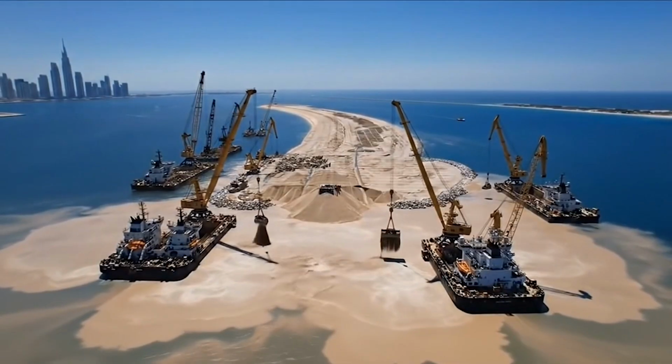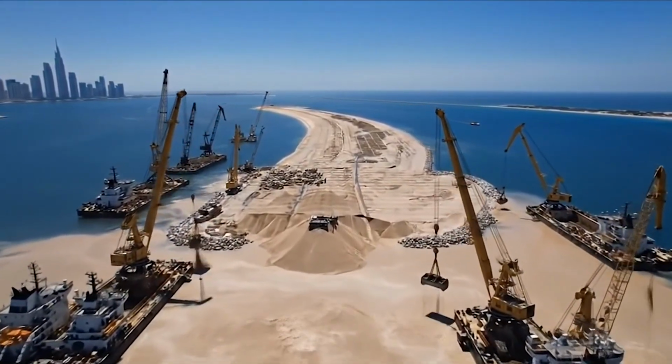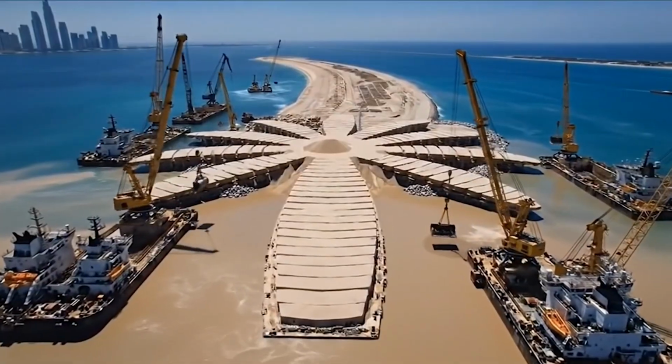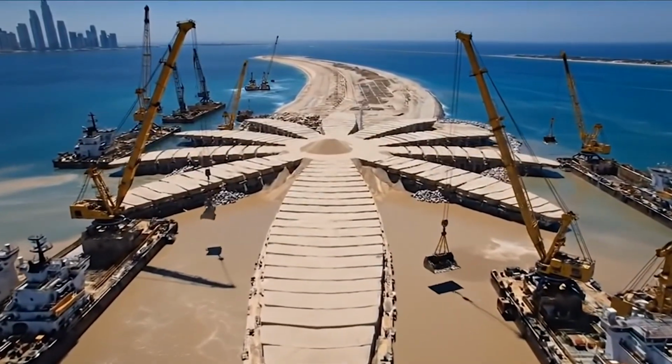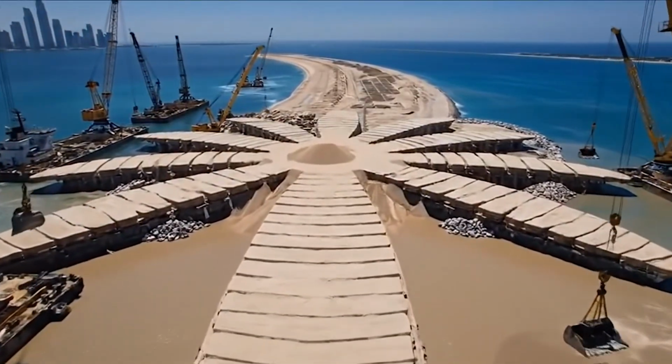Frond access alignment. Narrow access roads are marked along each frond. Spacing preserves waterfront plots. Movement is planned early. Road subgrades are leveled and compacted. Drainage slopes are set. Longevity is built beneath the surface.